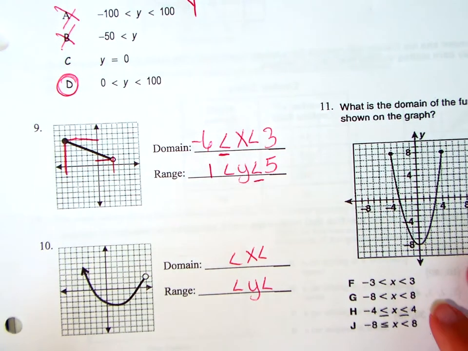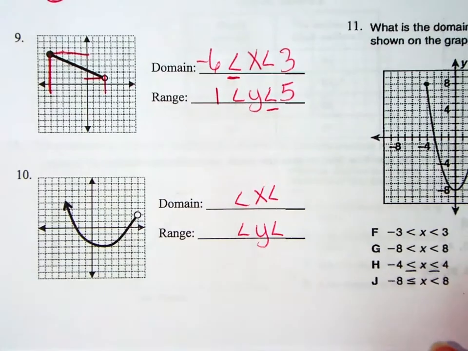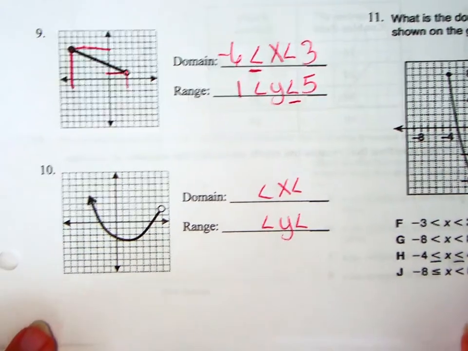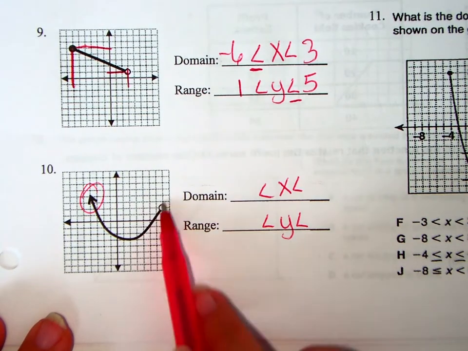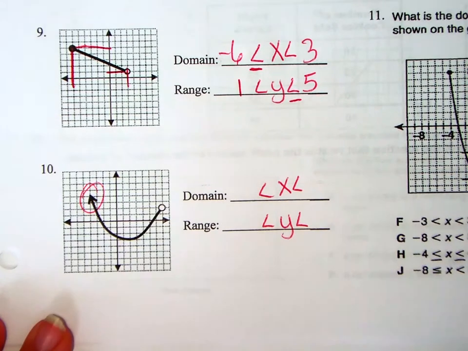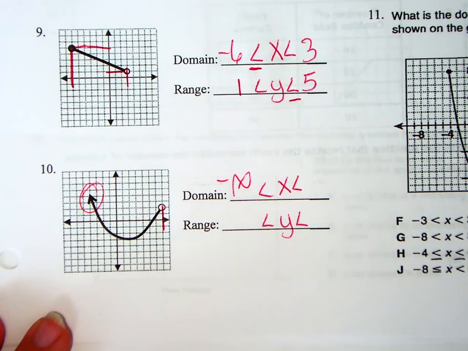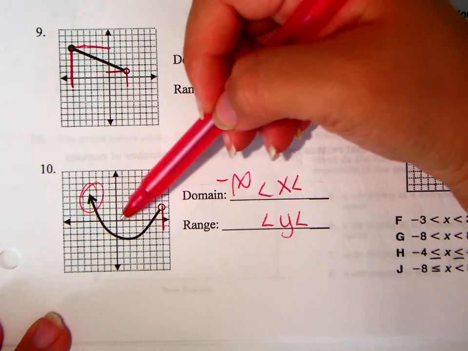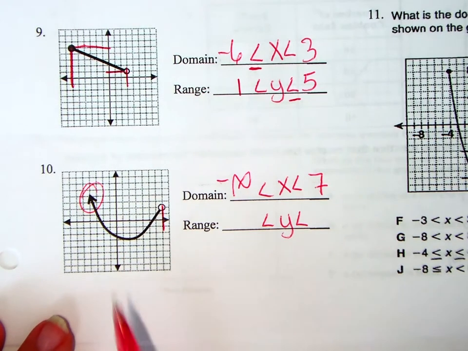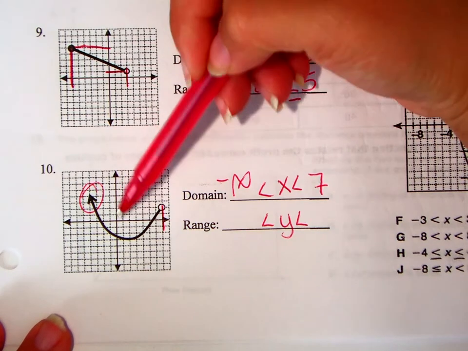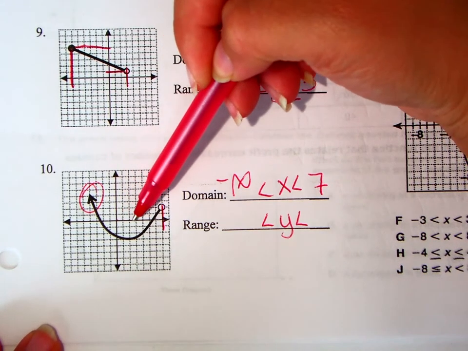Number 10. Same thing, but now we have an arrow. What do arrows mean? Infinity. Good. How far left is this graph going to go? Negative infinity. How far right is it going to go? Let's count. 7. Good. When you're counting, one thing I did notice on the homework for a lot of the classes is that people are counting the origin as 1. That's 0. 1, 2, 3, 4, 5, 6, 7. Make sure you're counting correctly.